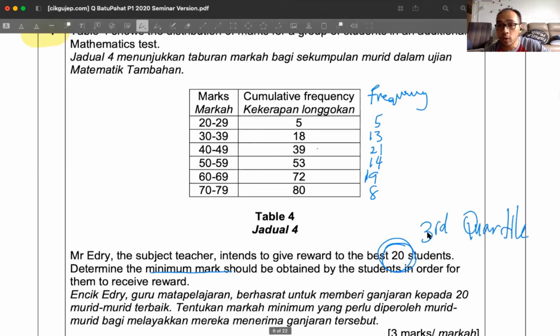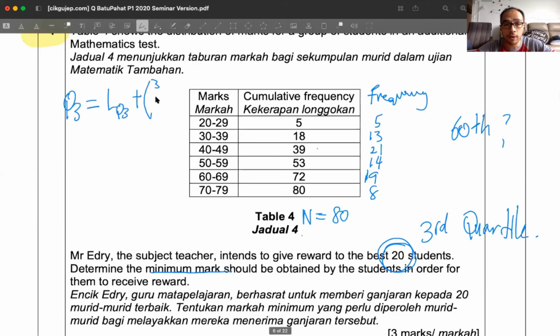Okay, find the value of the third quartile. Now, if there are 80 people altogether, that means your n is equals to 80. So your third quartile is the 60th person. Okay, how do you find the value of the 60th person? How do you find what's the formula for the third quartile? Okay, so Q3 is the lower boundary of the third quartile, plus 3 over 4n, minus the cumulative frequency over the frequency, times C.